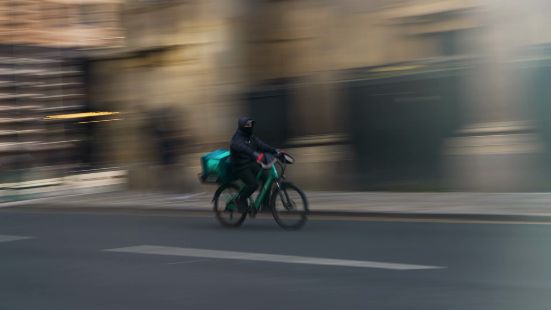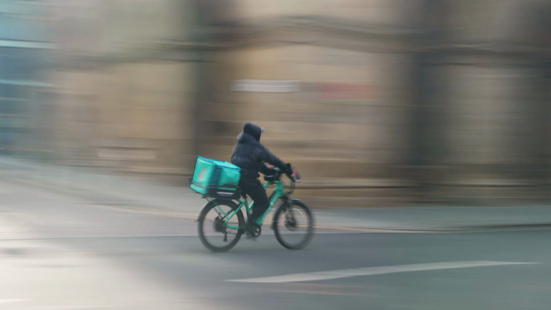Hey everyone, in this video I'm going to show you how to create the step print effect, a super cool visual trick that you might have seen in films like Chungking Express or in some music videos or 90s films. It gives footage a trippy, ghostly look that feels chaotic and energetic. And I love using it for transitions or to enhance movements in my edits.